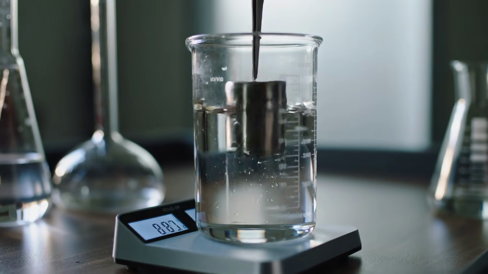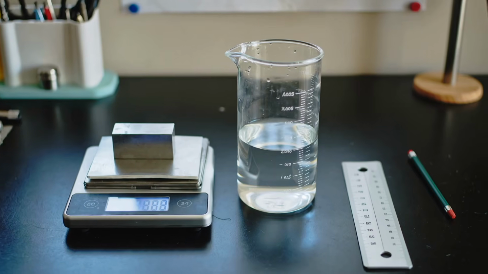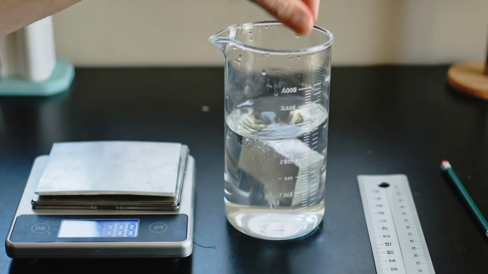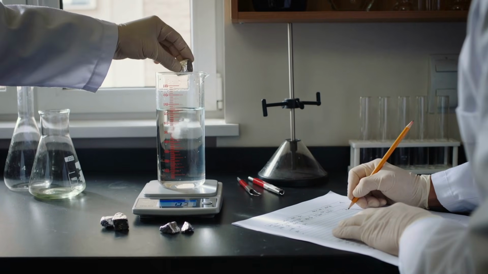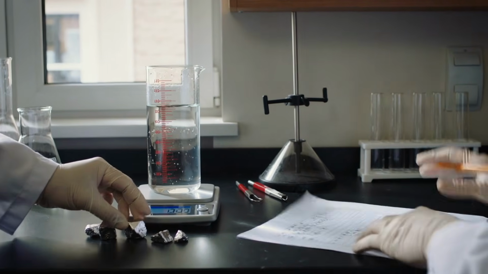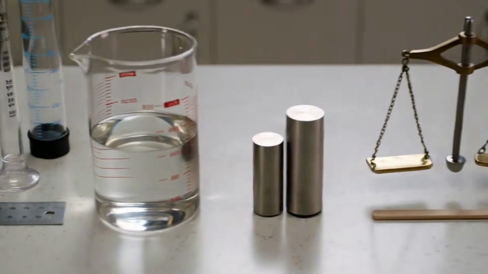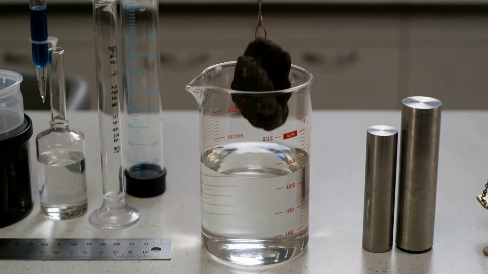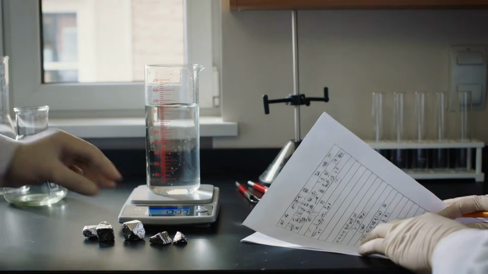Whether you're just learning density or reviewing for an exam, this is a skill that shows up everywhere in chemistry. In this video, we're going to solve density problems step by step, from basic calculations to real-world applications you'll see on tests and in labs. We'll start with simple one-step density problems, then move into unit conversions, comparisons, and displacement scenarios.